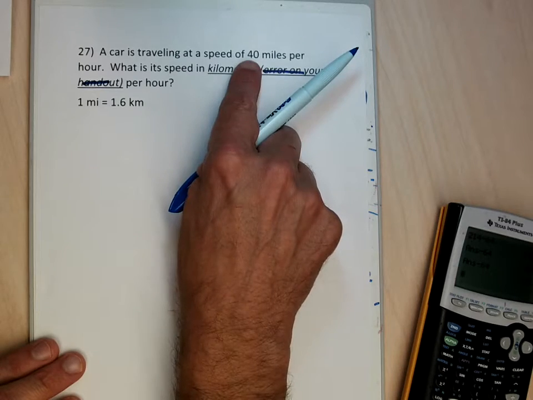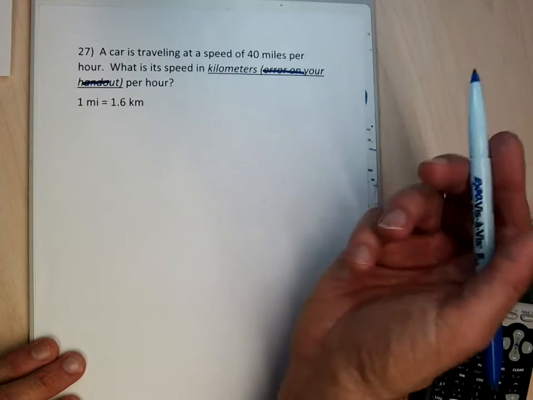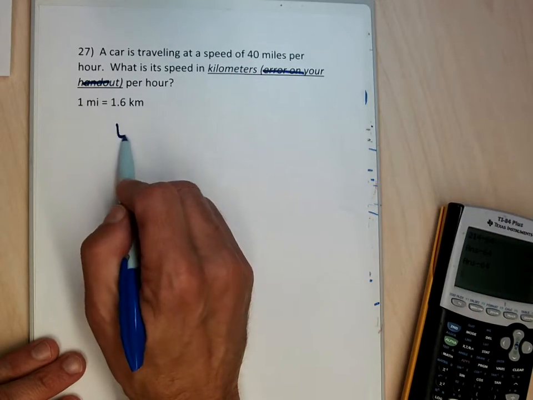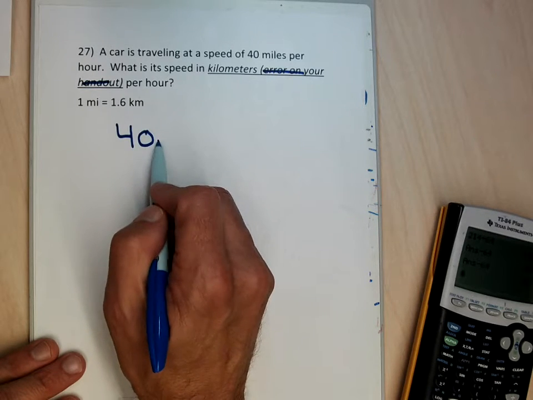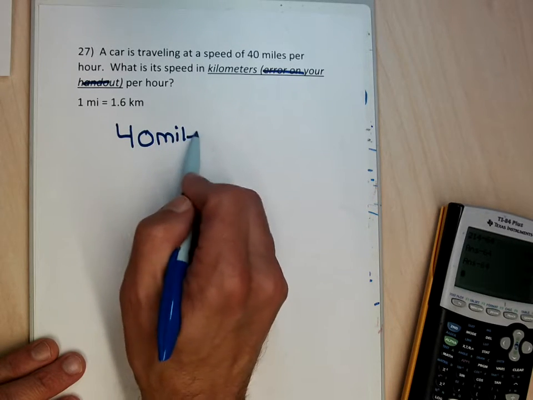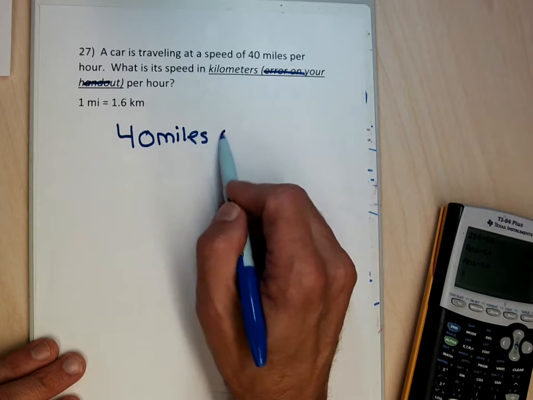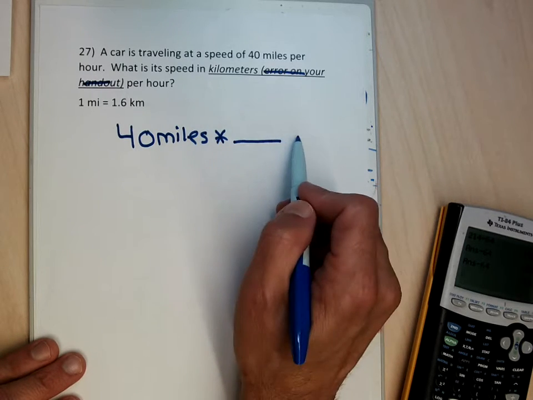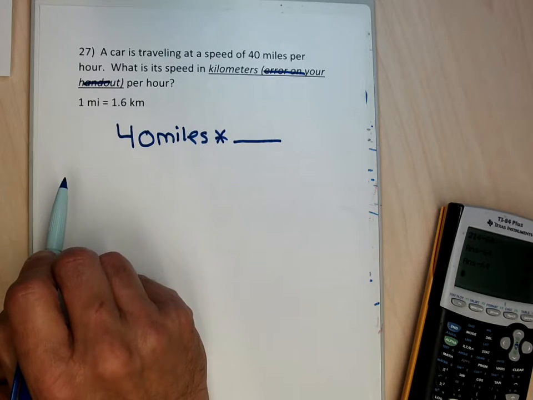A car is traveling at a speed of 40 miles per hour. What is the speed in kilometers per hour? That's just asking me to change from miles to kilometers because they both have per hour in common. I don't have to worry about that. I just need to convert 40 miles into kilometers.